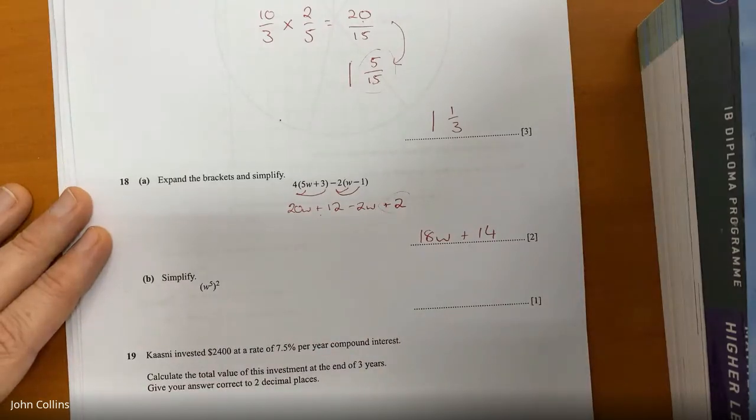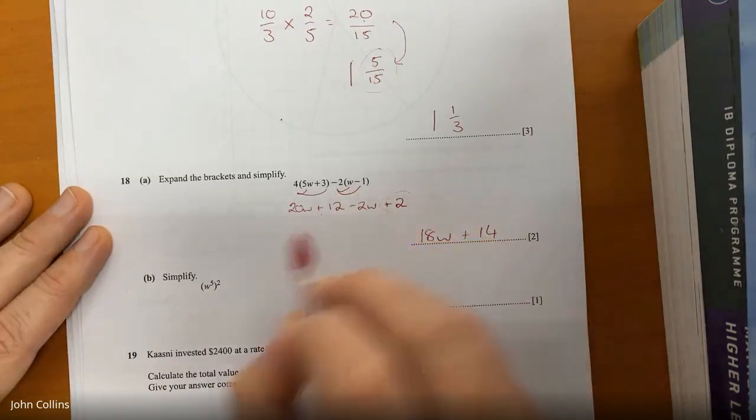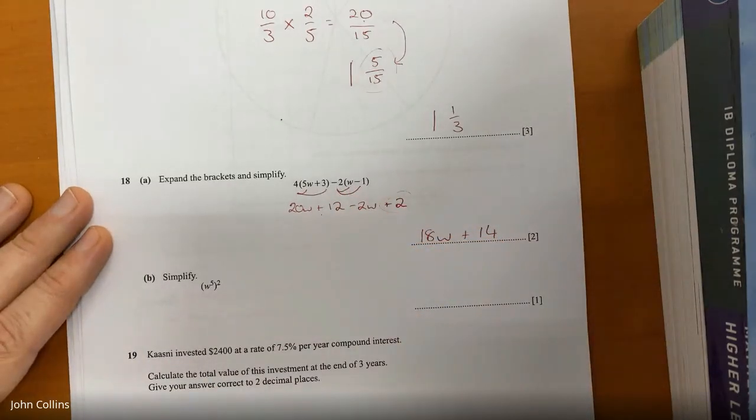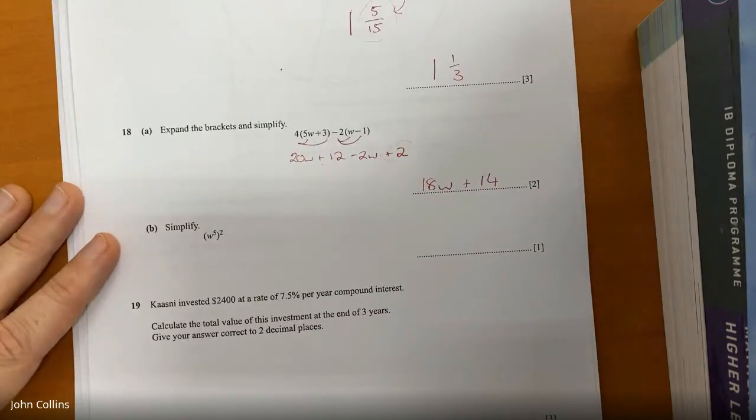Negative 2 times negative 1 is plus 2. Two minuses. I was going by the adding method, where when you add 2 minuses, it's still a minus. Yeah, but here you multiply. Yeah.